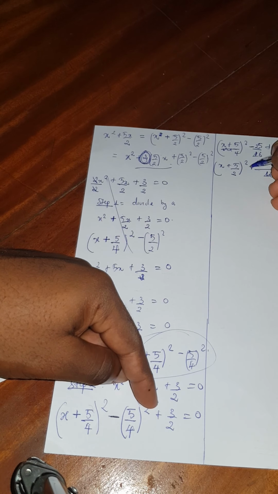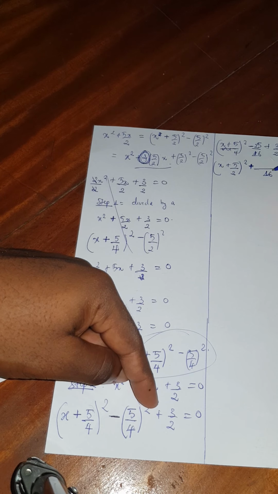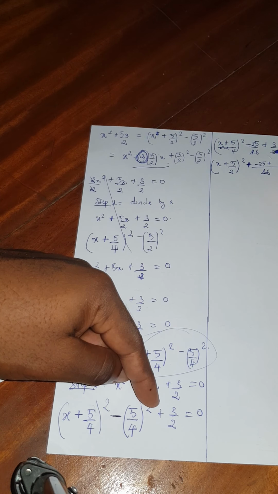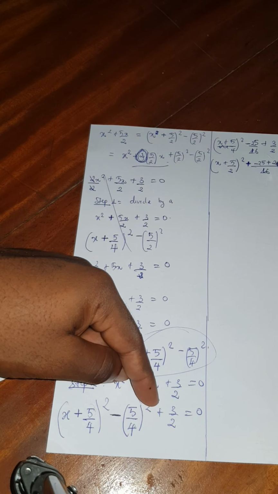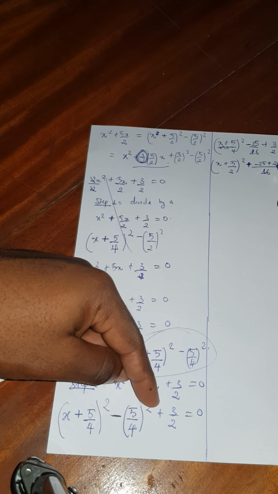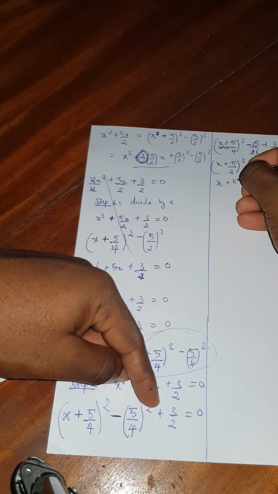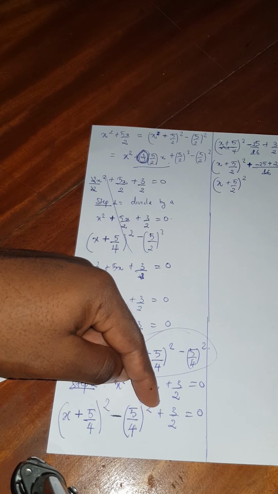Here I can have a plus outside and a minus on negative 25. So it gives me negative 25 here and plus 16 divided by 2, 8 times 3, 24 equals to 0. So negative 25 and positive 24 gives negative 1, and negative 1 times a plus 1 here gives me a whole negative. So x plus 5 all over 4 all squared minus 1 all over 16. I can send it on the other side.